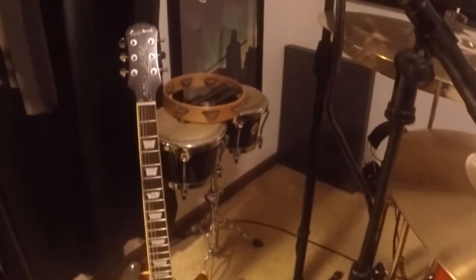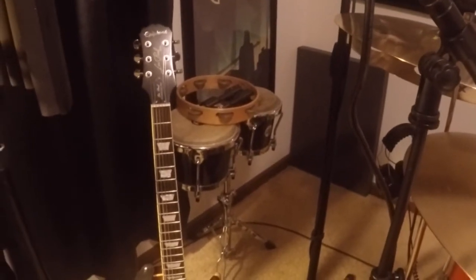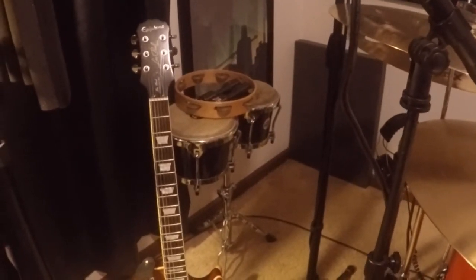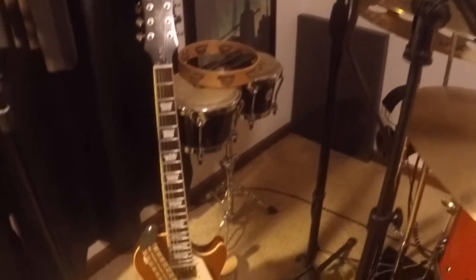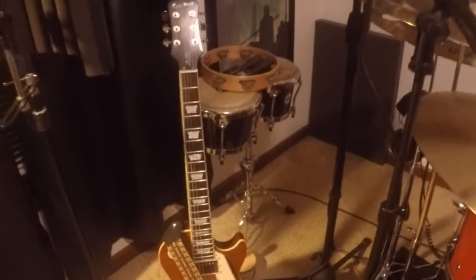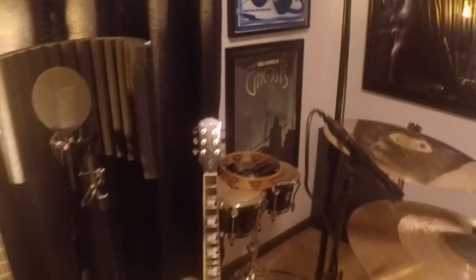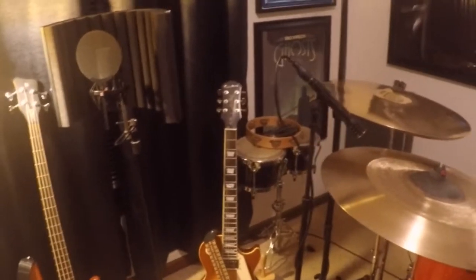There's my percussion back there. Just little bongos, tambourine, shakers and stuff I use for mixing in some percussion in the songs. And then, oops, sorry for the jingle jangle on the old camera here.